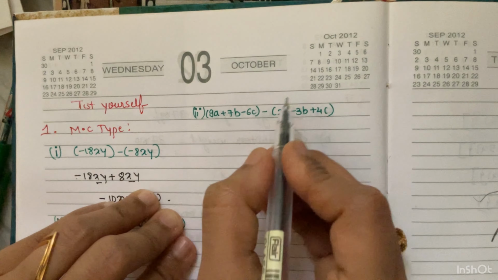Question number 6. Statement: the expression 2x raised to the power 4 minus 3x square plus 7 by x, here x is not equal to 0, has no constant term. This statement is true. Why? Because we don't find any constant term here. All the numbers are there, but they are with the variables. So we don't find any constant term here. Hence statement 1 is true.